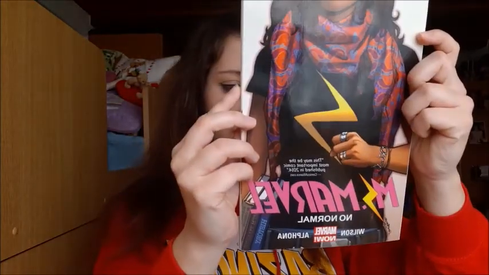Anyway, this is how a trade paperback edition looks like. This one collects 5 issues and also has a little extra story in the back and some extra material. They usually have some extra material.